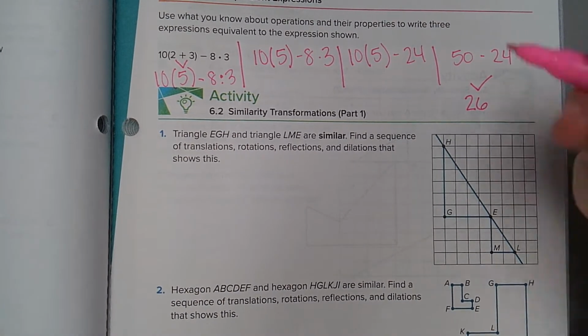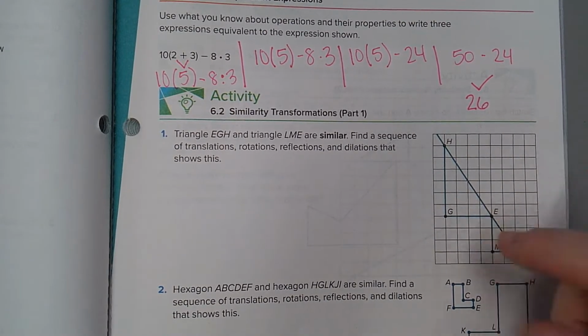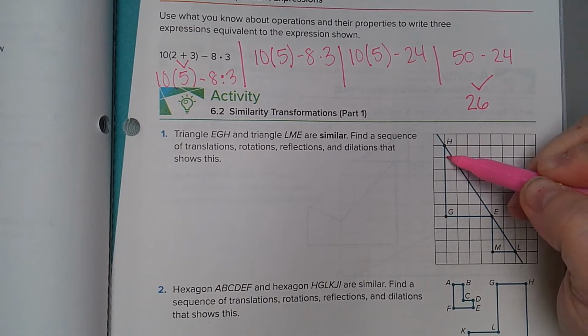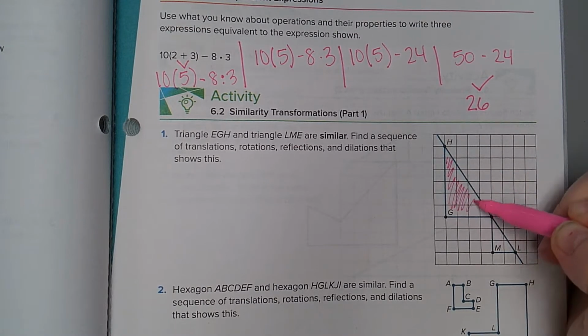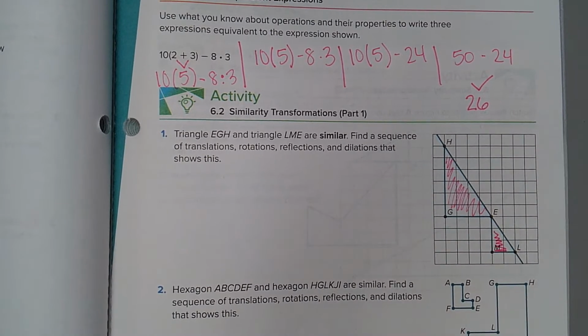Triangle EFG. So this one, EGH, this one right here, is similar to LME. Find a sequence of translations, rotations, reflections, and dilations that show this.